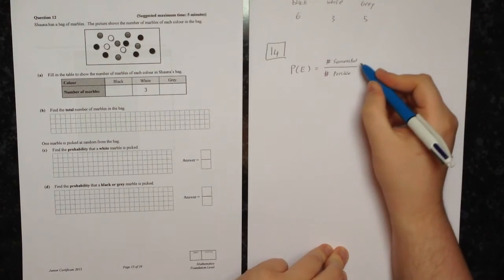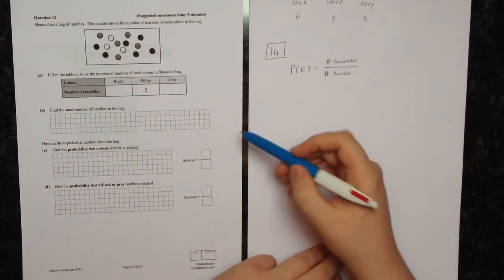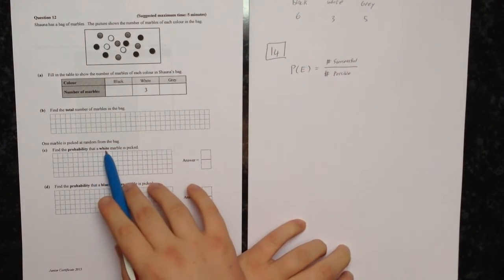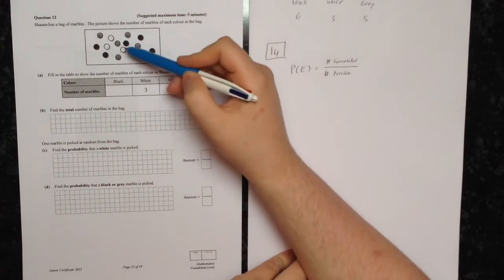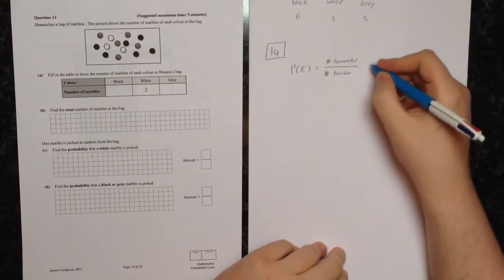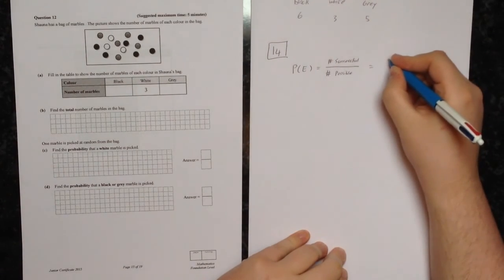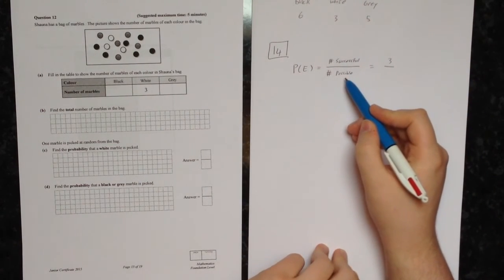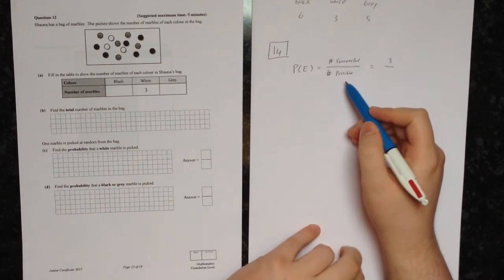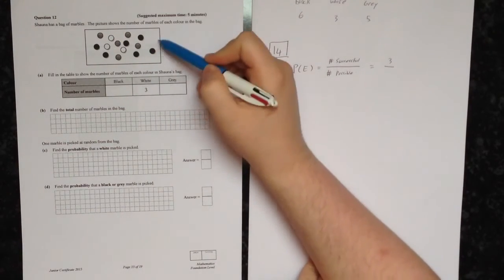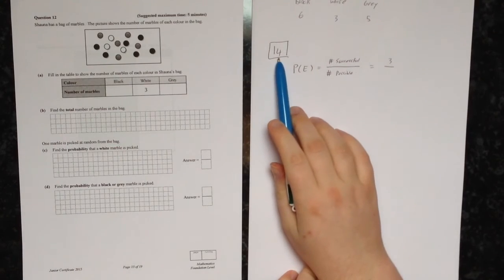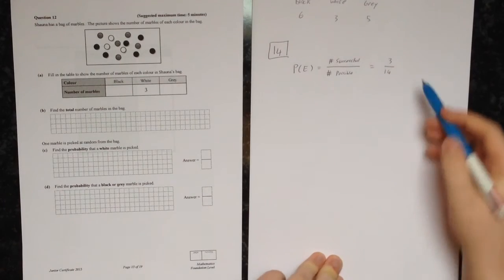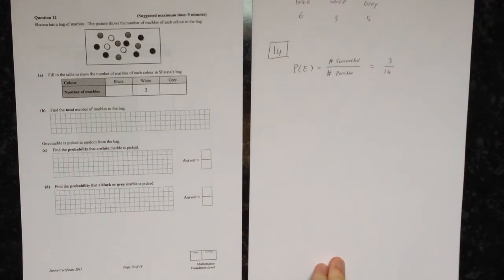So, what does that mean? Successful outcomes are whenever we get what we're looking for. So what we're looking for is a white marble. So there are 1, 2, 3 white marbles in the bag. So there are 3 successful outcomes. There are 14 possible outcomes. So each one of these marbles could be picked, and we've just counted that there are 14 marbles in total. So 3 over 14 is the probability that a white marble is picked.